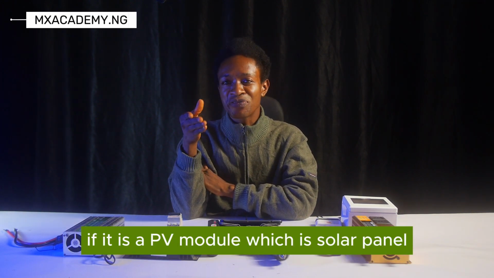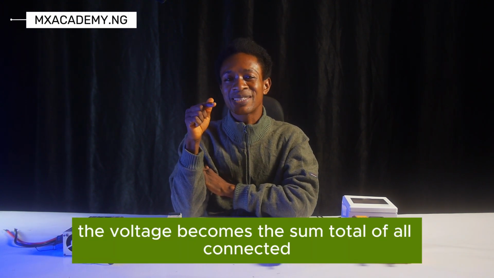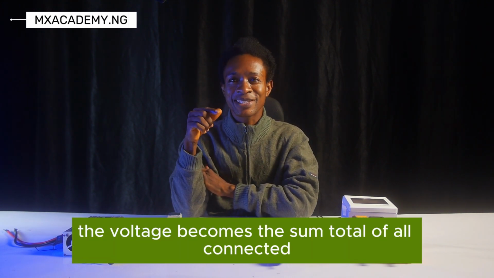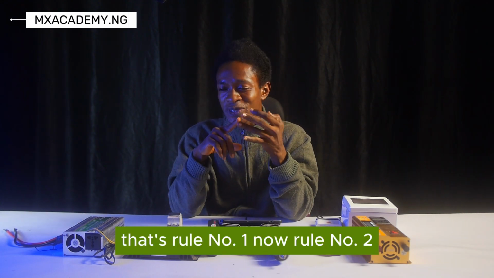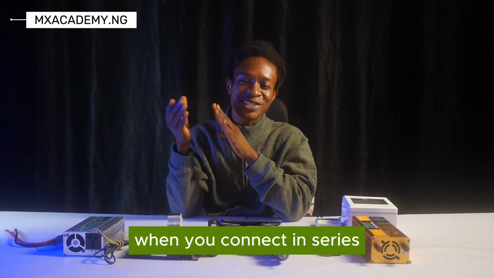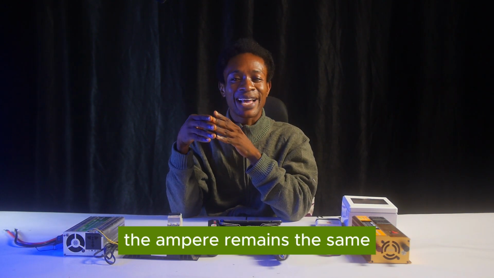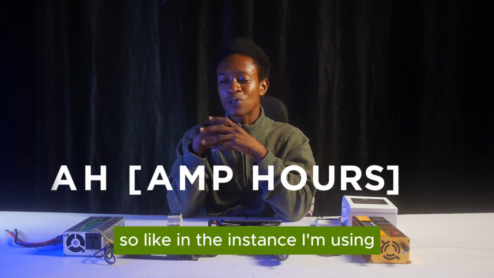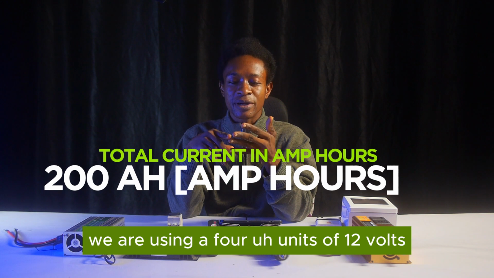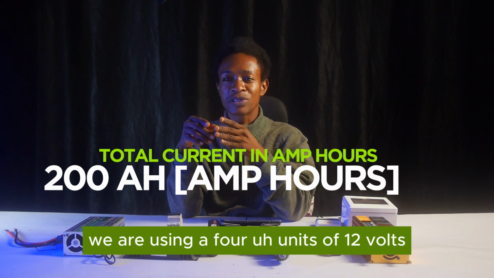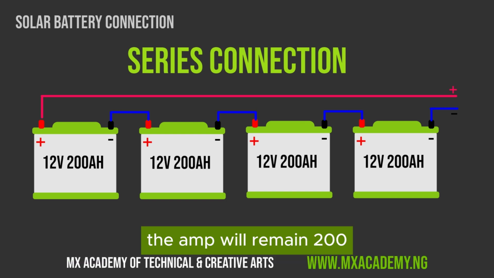If it is a PV module, which is a solar panel, then the voltage becomes the sum total of all connected solar panels. That's rule number 1. Now rule number 2: when you connect in series, have it in mind that the current, the ampere, remains the same. Like in the instance I'm using, we're using 4 units of 12 volts 200 amp batteries. So when you connect that in series, the amp will remain 200.